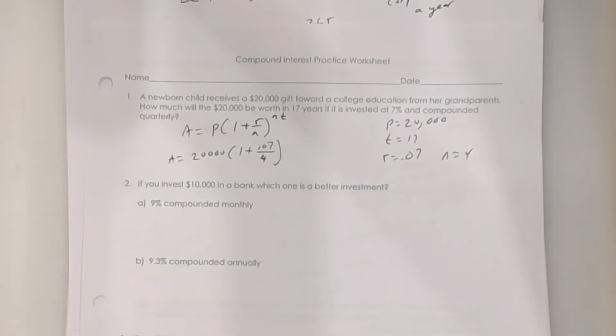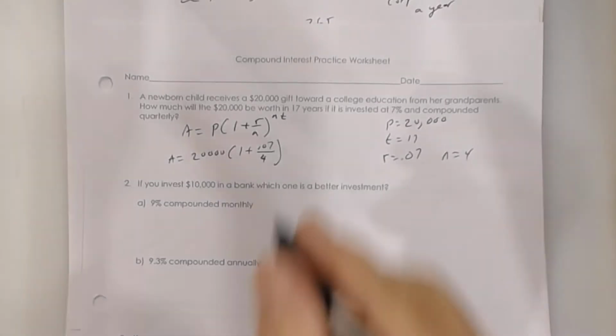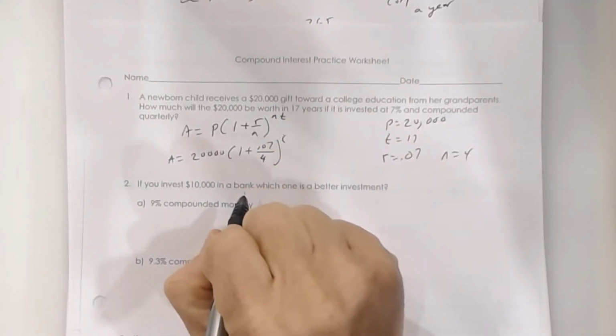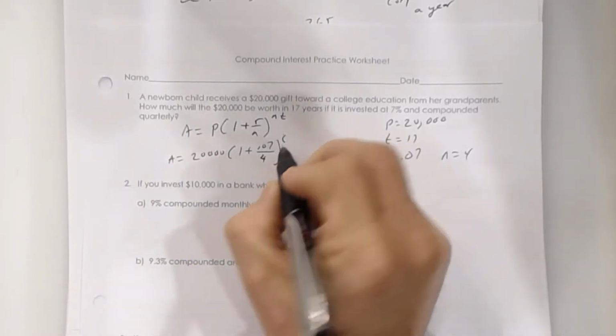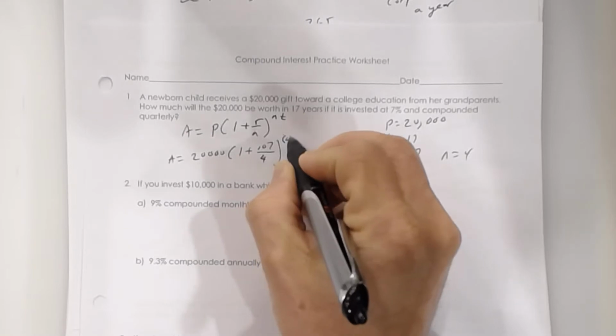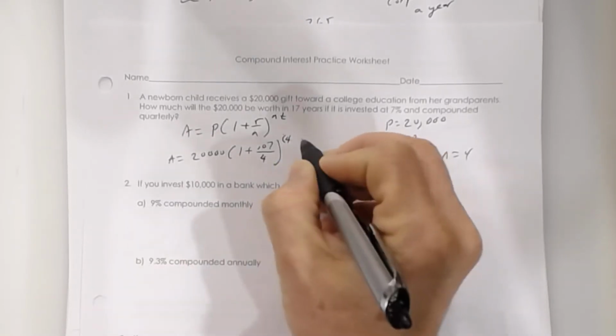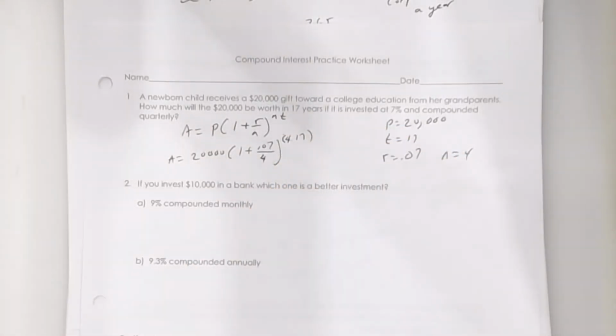When putting this in your calculator, that exponent n times t has to be in parentheses. Otherwise, you're not going to get the right answer. Round it up to the nearest penny, you always round off to the nearest cent. So what's n? 4. And what's t? 17. So that's 4 times 17.